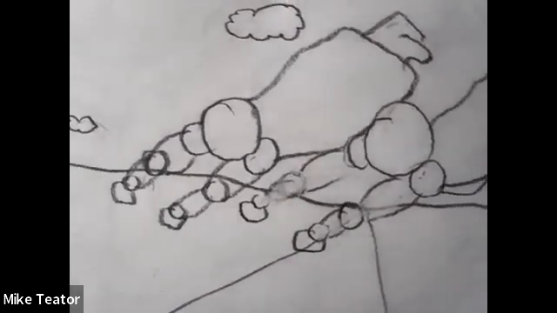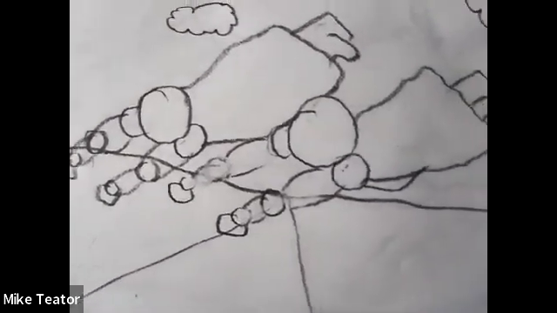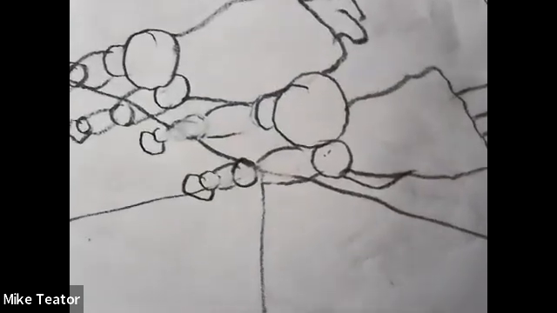Now that's cool. I love the two of them flying in the air like that. Isn't that wonderful? That's the great part about art. Everybody can do it. It just takes a little patience and a little time and practice, practice.